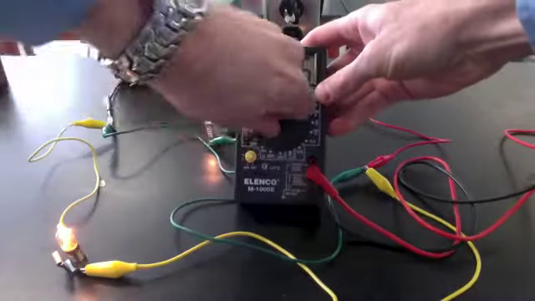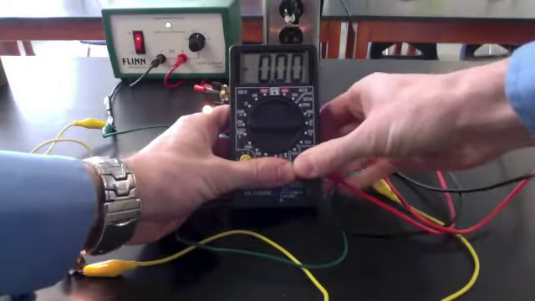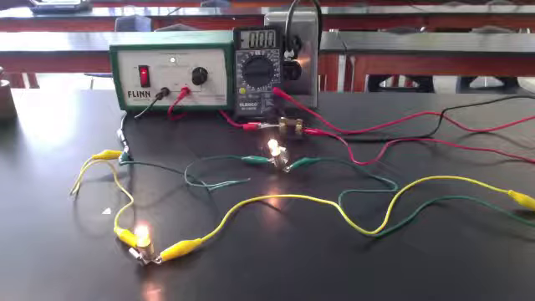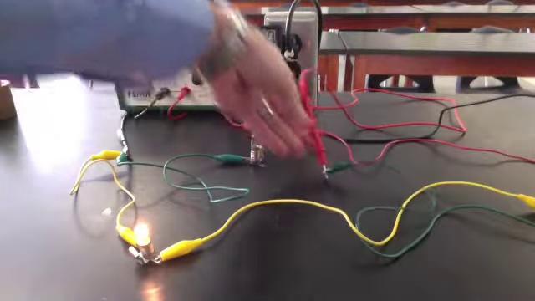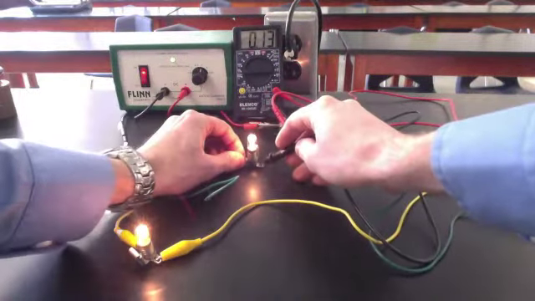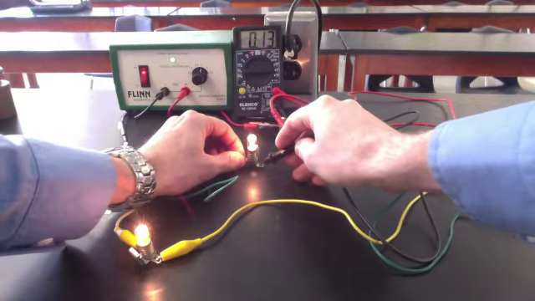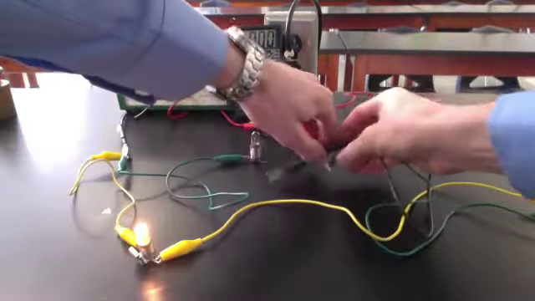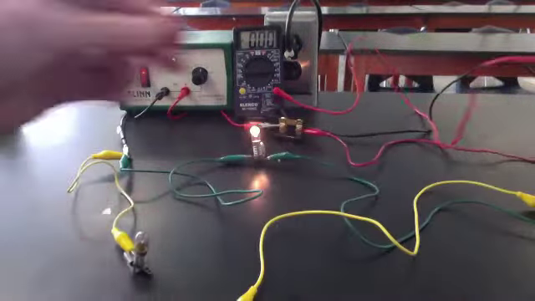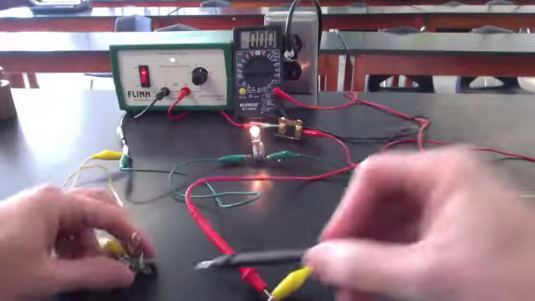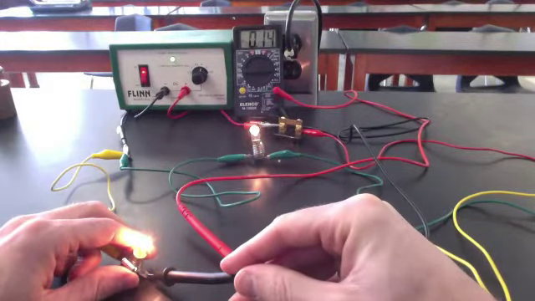We can check this in our circuit by setting the multimeter to read current. We put the wire in line with the bulb. The current through the first bulb is 0.13 amps. The current through the second bulb is 0.14 amps.